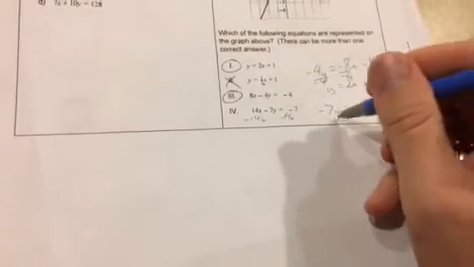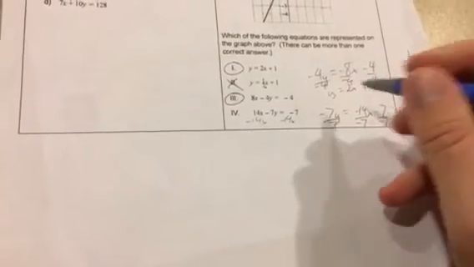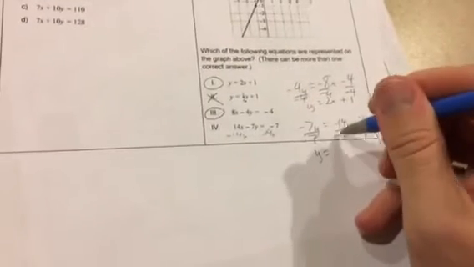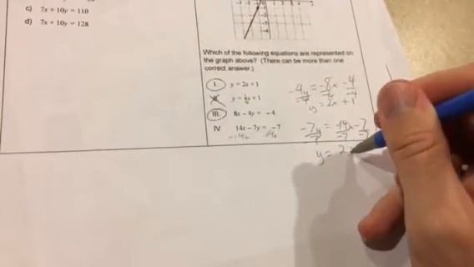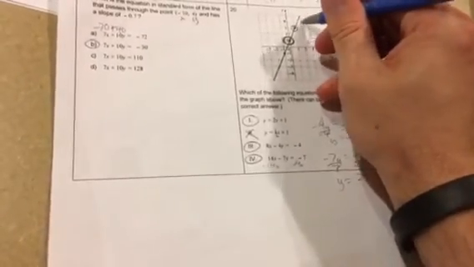Subtract 14x, subtract 14x. That's negative 7y is equal to negative 14x minus 7. Divide by negative 7. And wouldn't you know it, it becomes y is equal to, negative divided by negative is positive, 2x. And negative 7, that's plus 1. Also a correct answer.